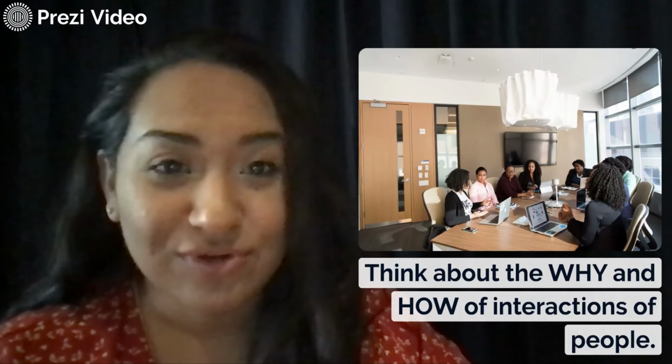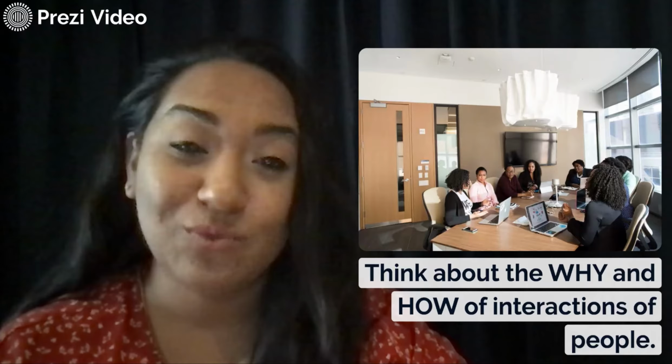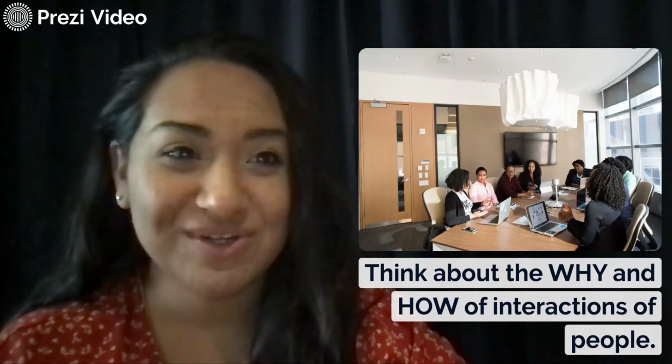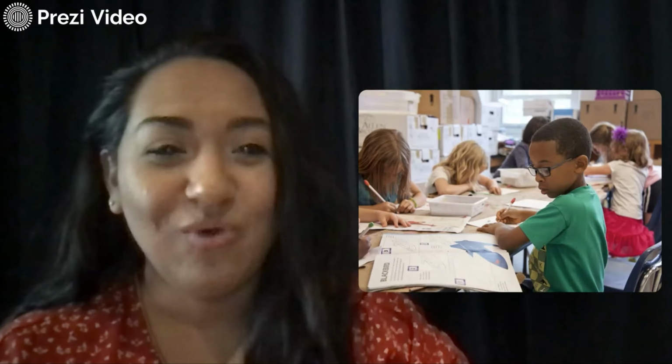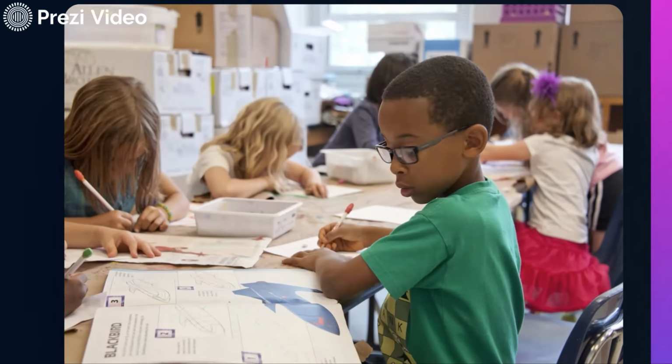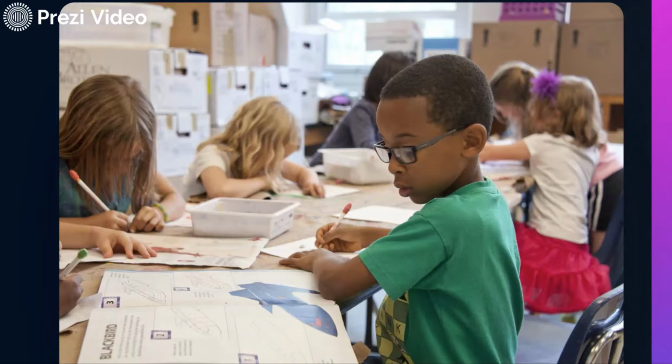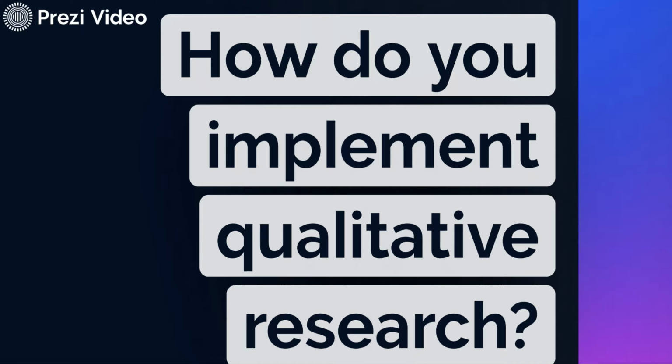In the case of K through 12 school data, your question will be developed based on student or student and teacher interactions. What do you want to know about your students in your classroom? Remember, there is no pressure in creating the research question as it is flexible and often changes during the qualitative research process. So, how do you implement qualitative research?